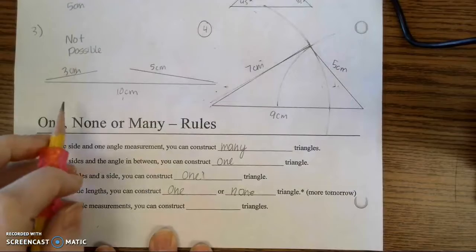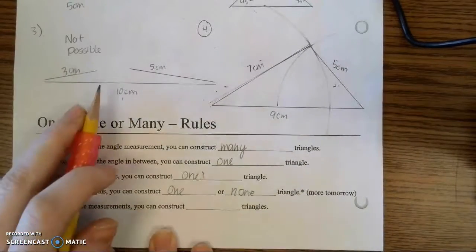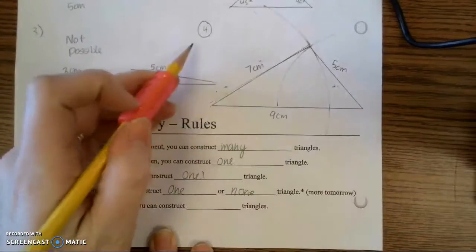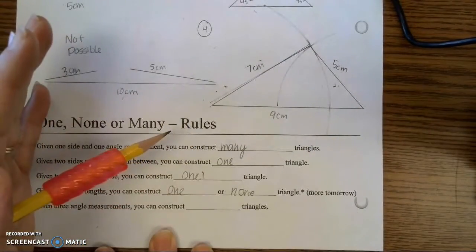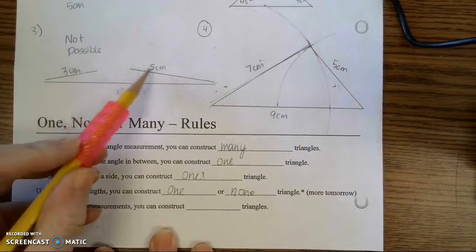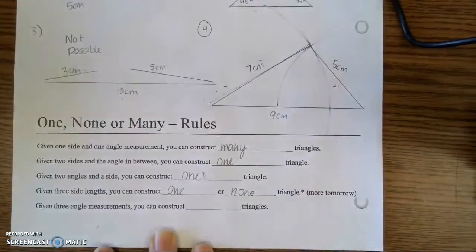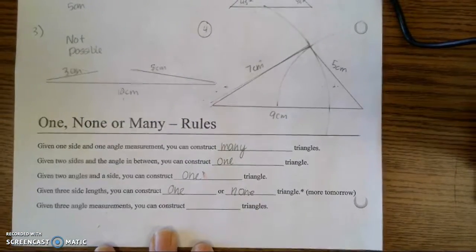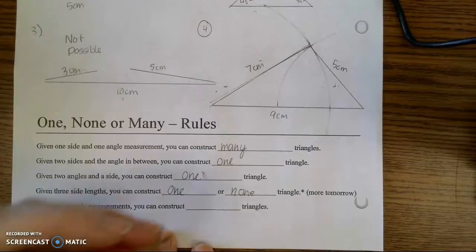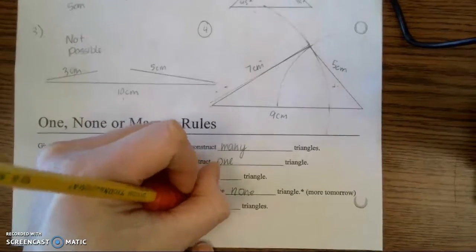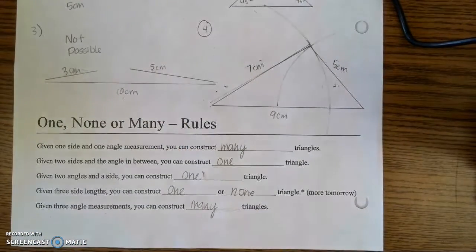So that was example 3 and 4. You're given 3 side lengths and 3 side lengths. This one we could construct 1 triangle. This one we couldn't construct any because we talked about how these two are not greater than 10 centimeters. They would never meet. And then the remaining, given 3 angle measurements, you can construct many triangles.